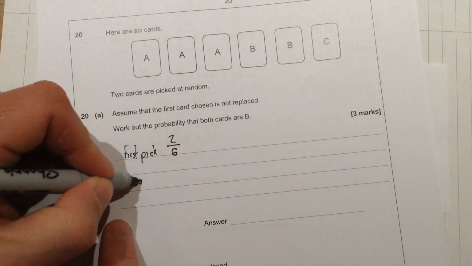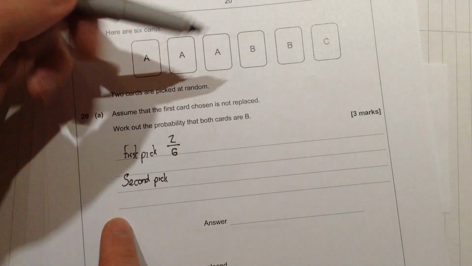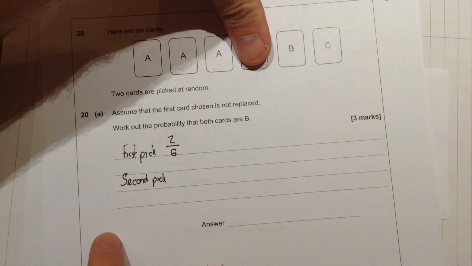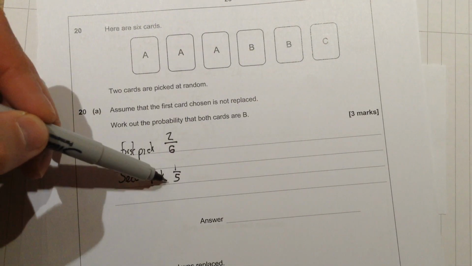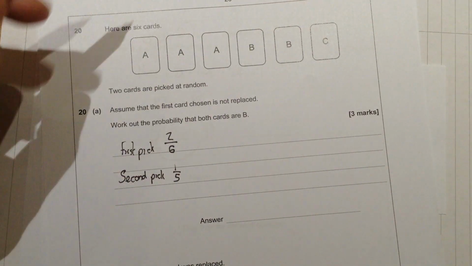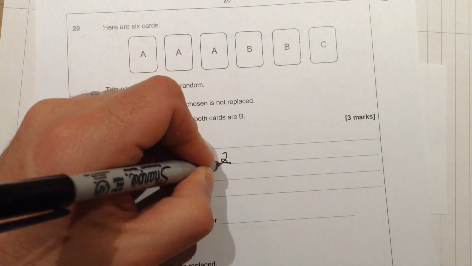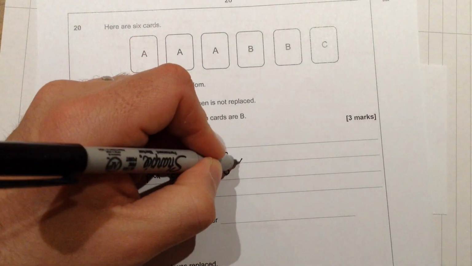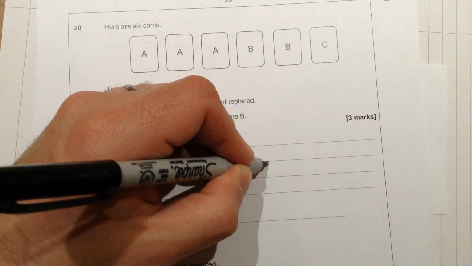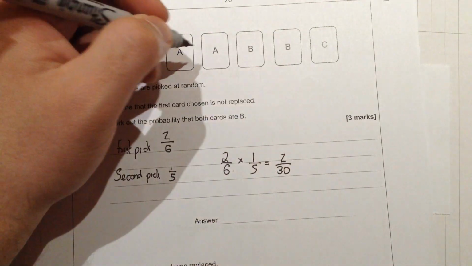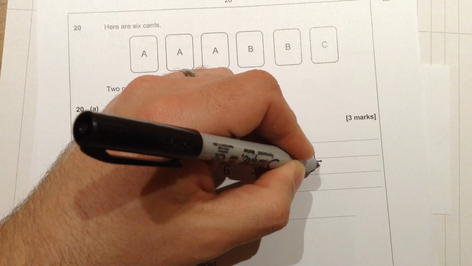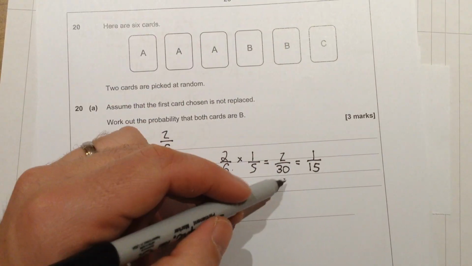For the second pick, we are assuming we've taken out one of the Bs. So now we have got 1 out of 5 for our second pick. And if you remember, to work out the probability of doing one thing and then another, we multiply fractions together. So here what we do is 2 over 6, that was the first pick, multiplied by 1 over 5. So this is going to give us 2 over 30, or if you want to simplify, 1 over 15. But because it's probability, either answer would have been acceptable.